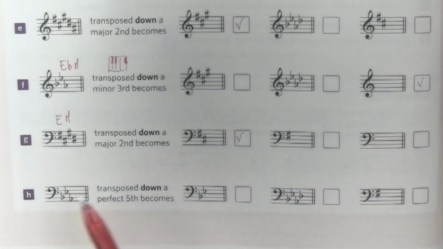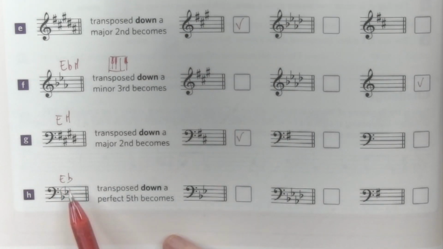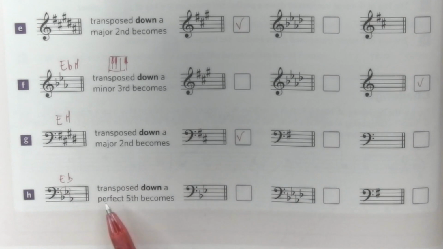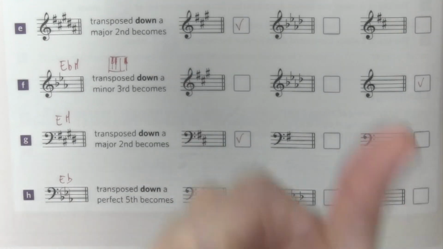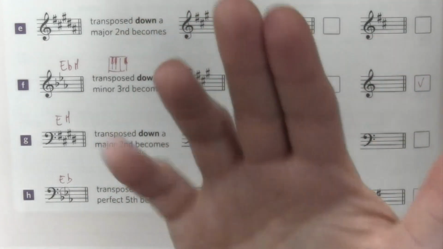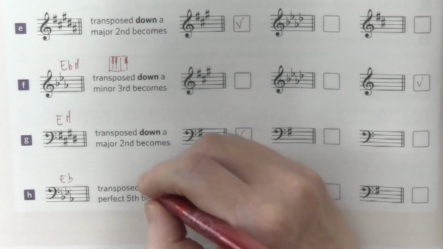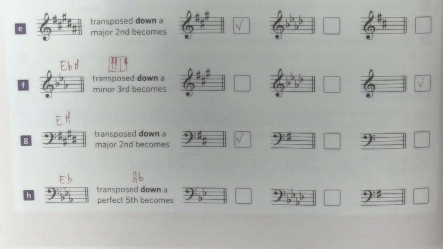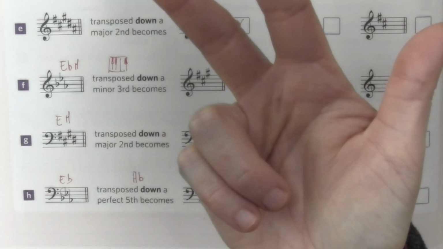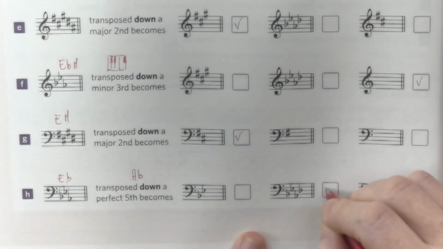3 flats. The penultimate is E flat, so this is our key signature. And this is our key, E flat. Transpose down a perfect fifth. So, a perfect fifth from E flat: Mi, Re, Do, Si, La. A flat. Now A flat, we count in order, Si, Mi, La, Re, and we add another one. So 4 flats, and here they are.